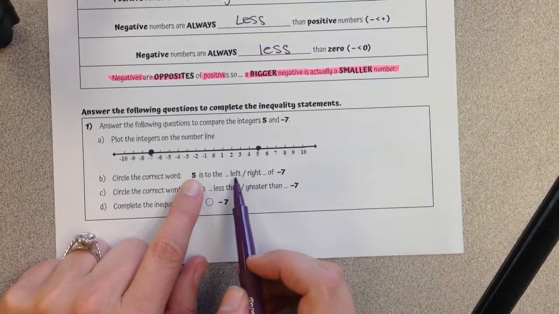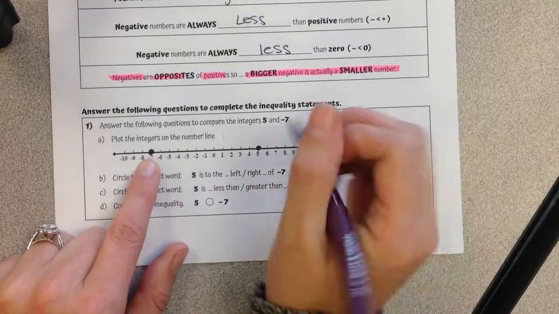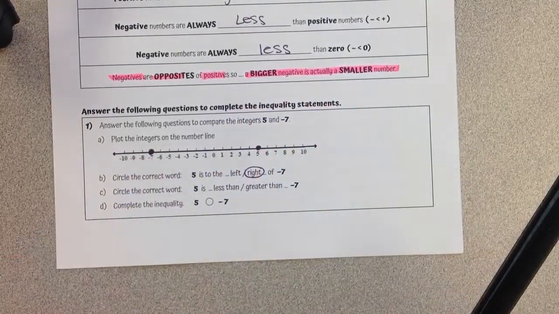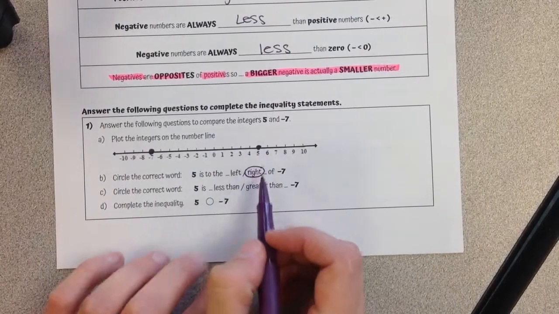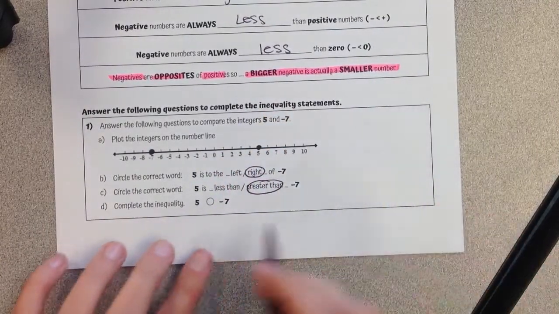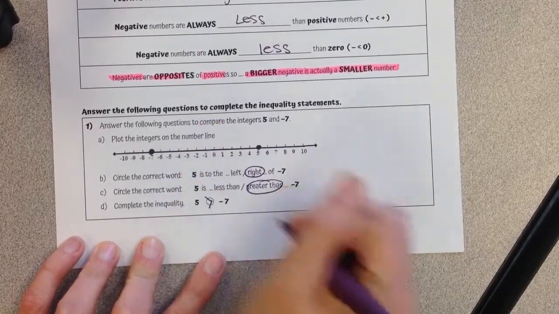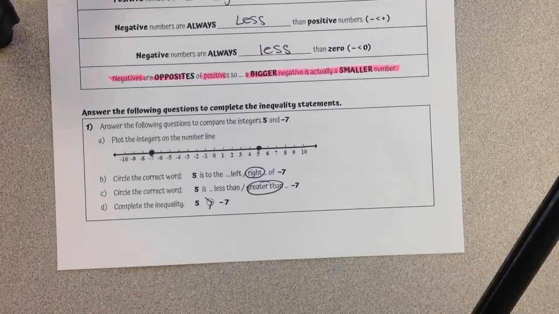So 5 is to the right of negative 7. If 5 is to the right, it is greater than negative 7. So complete this inequality. 5 should be greater than, we use this inequality sign. 5 is greater than negative 7.